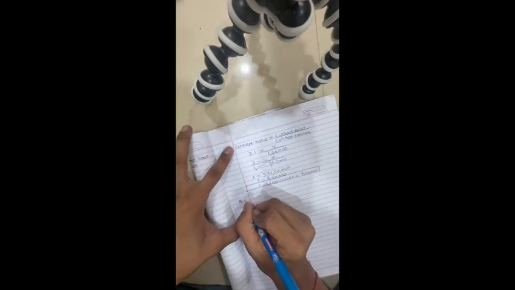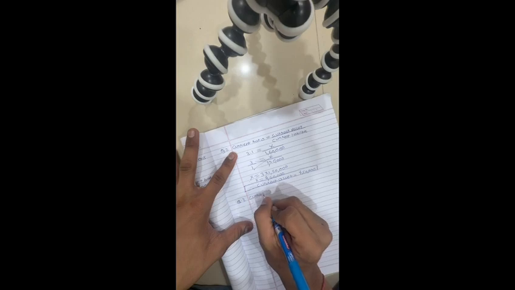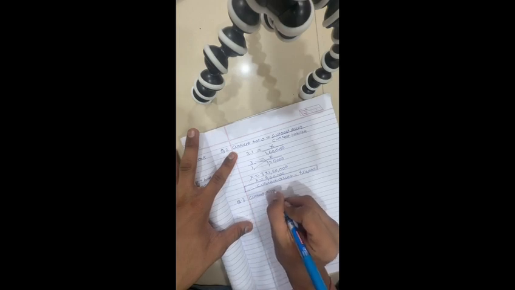Let's start. Question number 3. Current ratio is current asset upon current liabilities.